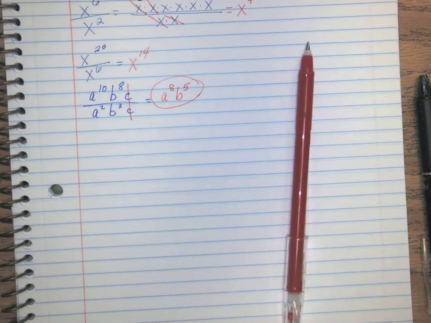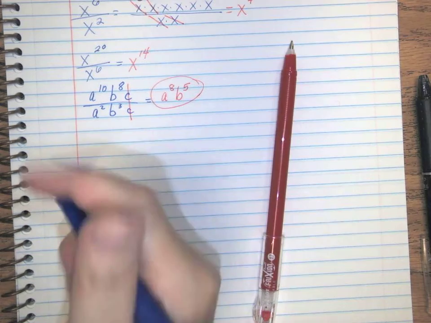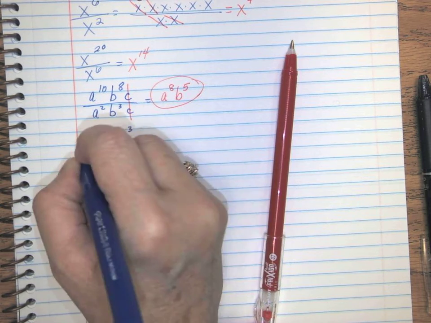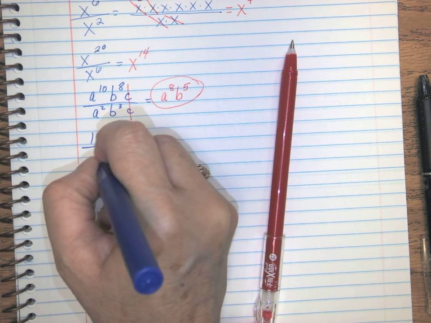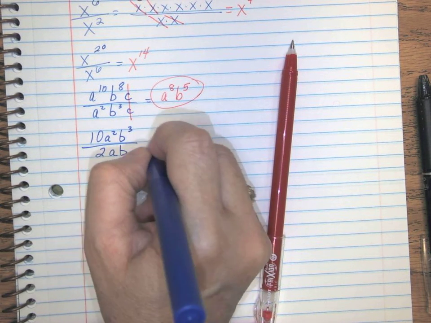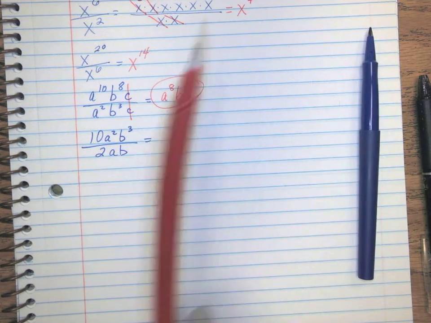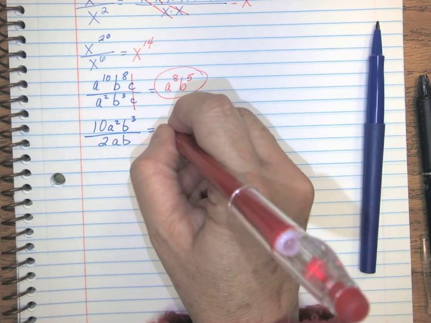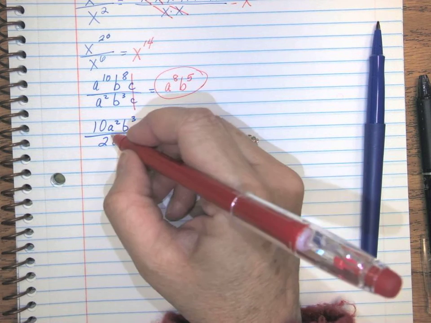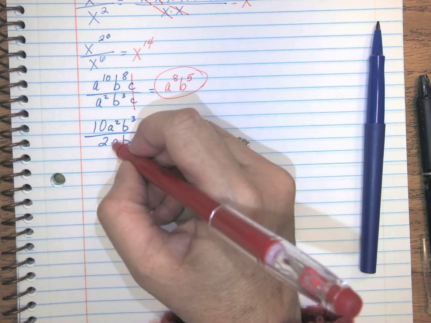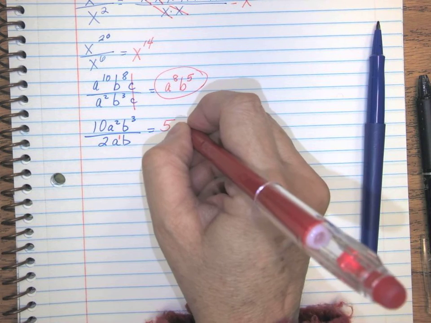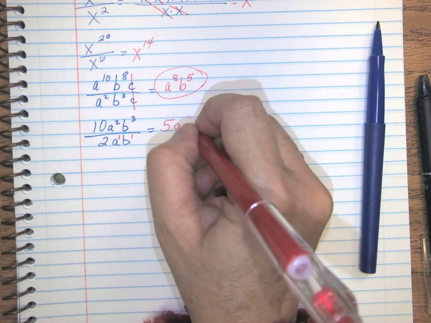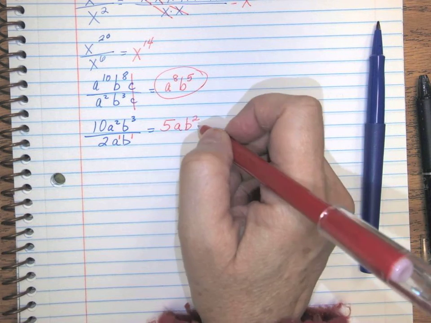Now what if we throw some numbers in there, some coefficients? We're going to put 10 a to the 2nd, b to the 3rd, over 2ab. Well, numbers do what numbers have always done. The rules with numbers don't change. 10 divided by 2 is 5. But exponents, the rule is to subtract. Remember, this is an imaginary 1. 2 minus 1 is 1, so I just have a. This is an imaginary 1. 3 minus 1 is 2. There's my answer.